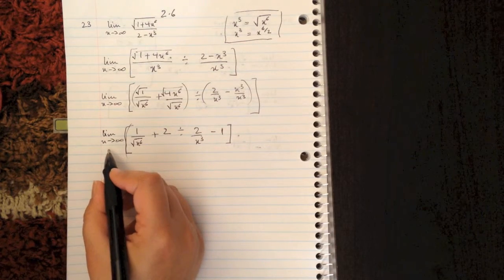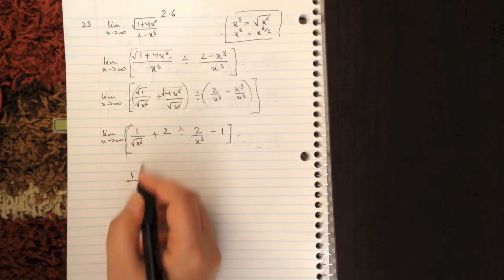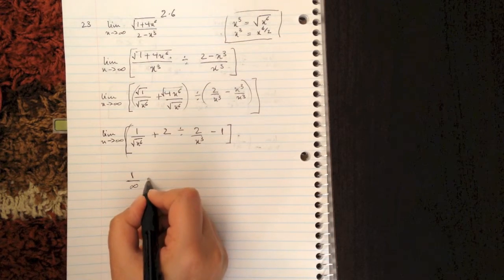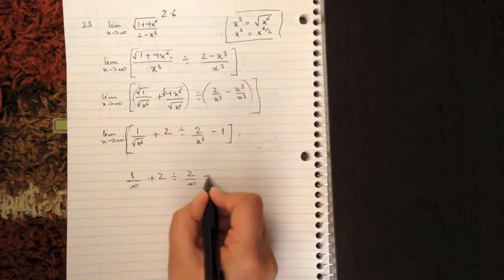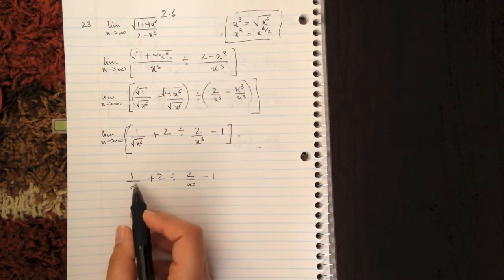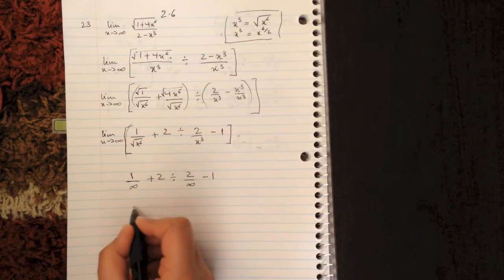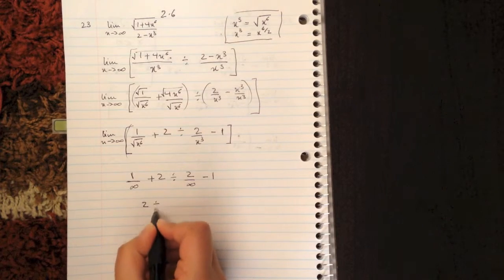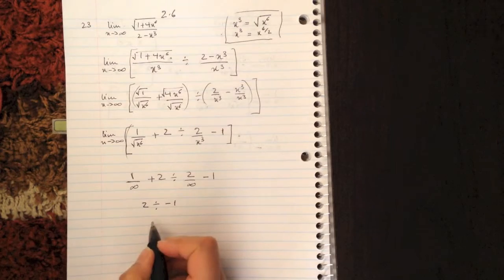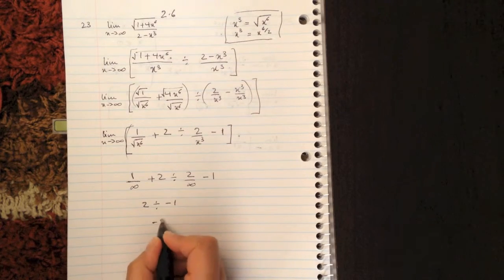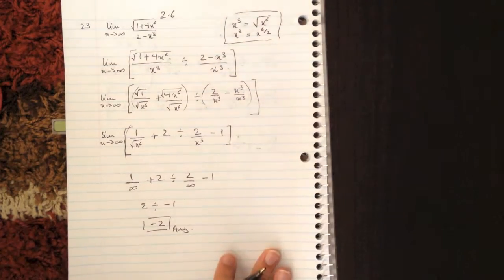At this point, I think we can just substitute the infinity into the equation. And then what you have is 1 over infinity plus 2, divided by 2 over infinity minus 1. And we know that a number divided by infinity gives us 0. So essentially what we have is just 2 divided by negative 1, because both of these become 0. And 2 divided by negative 1 is just negative 2. So that is question number 23 done.